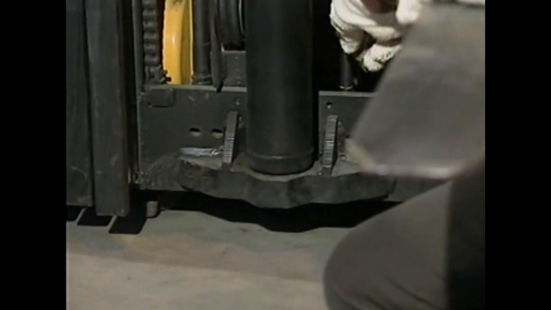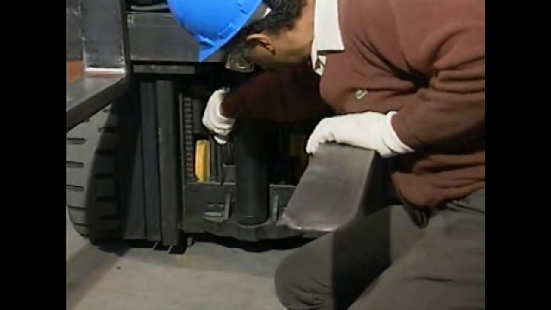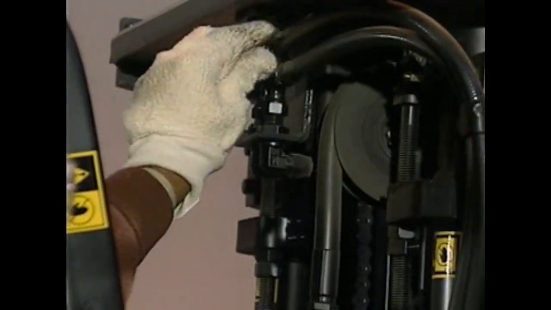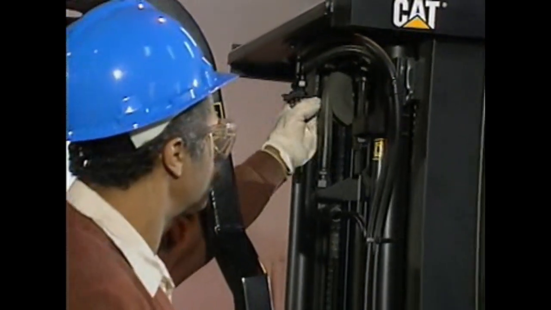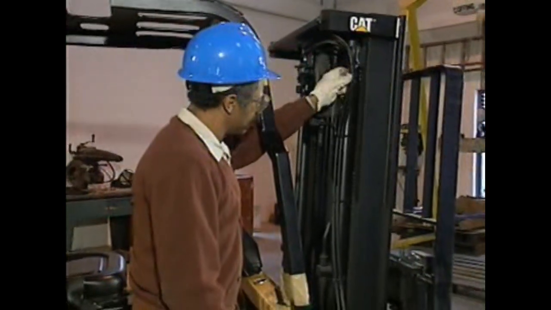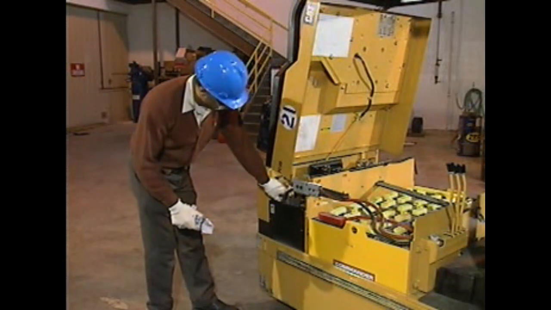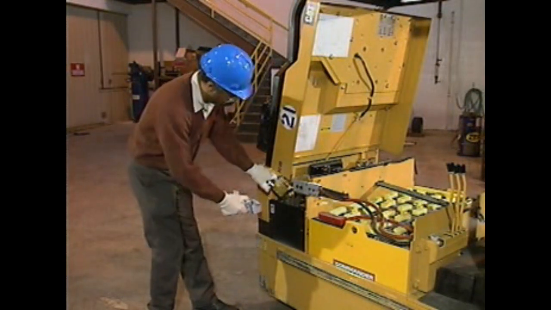Next, the operator checks the hydraulic system. He looks under the forklift for signs of leaking hydraulic fluid. He also checks the hoses leading to the hydraulic cylinders for leaks, cracks, crimps, excessive wear, or other damage. And he checks the condition and the level of the hydraulic fluid in the reservoir with the dipstick. If the fluid is cloudy or milky, it's contaminated and it should be replaced.